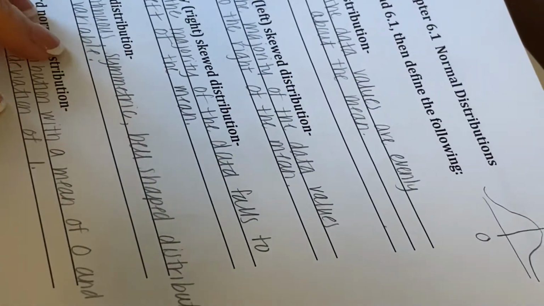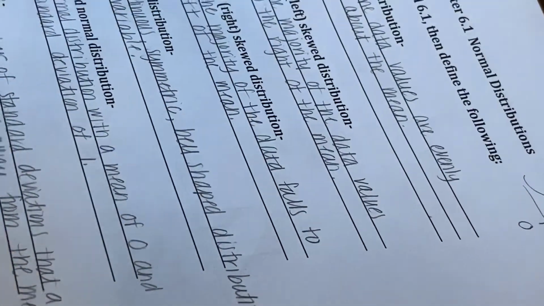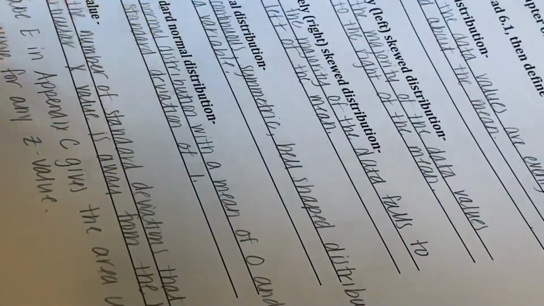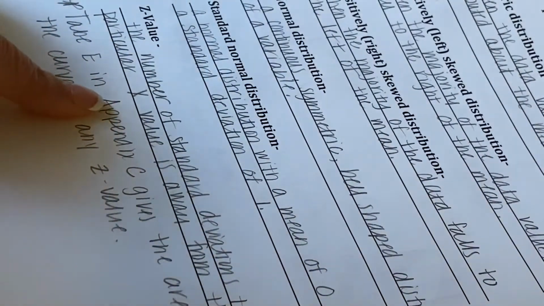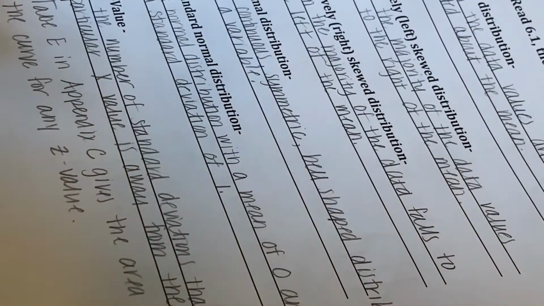Normal distribution is just a continuous, symmetric, bell-shaped distribution of a variable. Standard normal distribution is a normal distribution with a mean of 0 and a standard deviation of 1. That's what we're focusing on now. Our z-value is the number of standard deviations that a particular x value is away from the mean. And then I wrote down here that Table E in Appendix C gives you the area under the curve for any z-value. That's what we're going to focus on, that Table E.